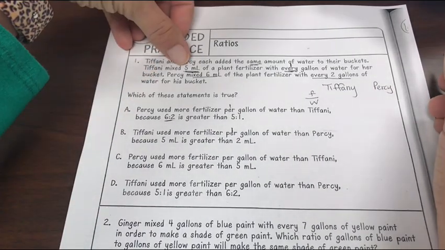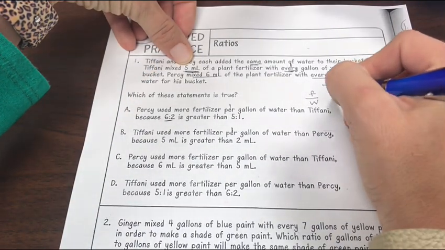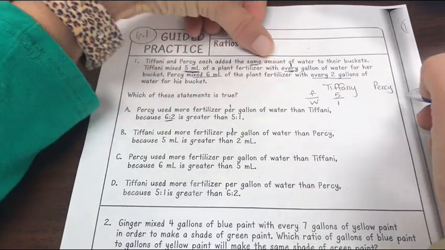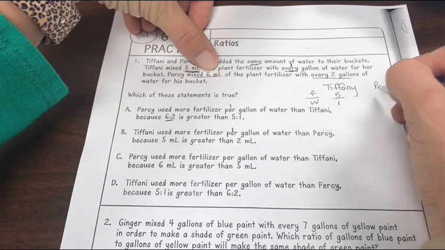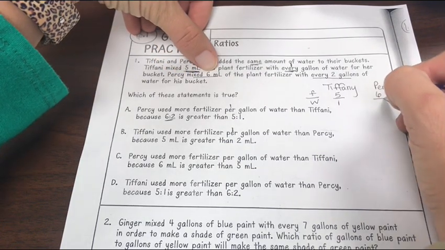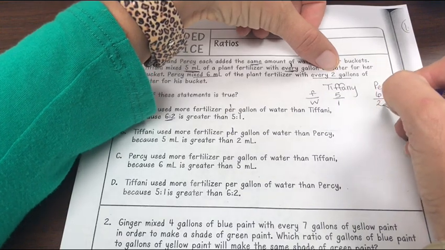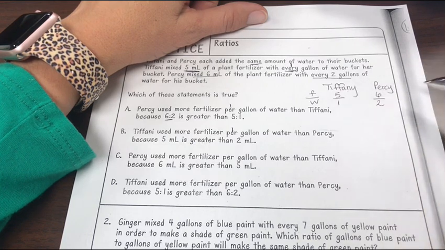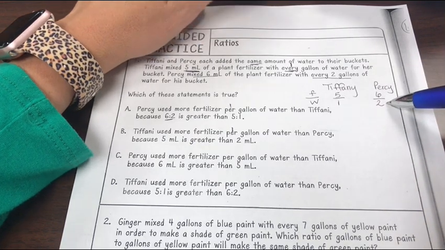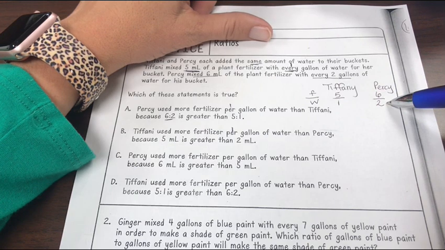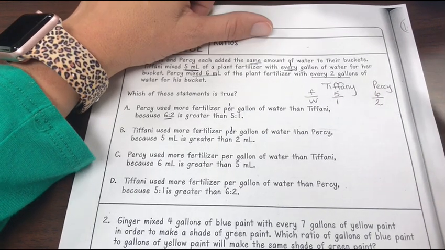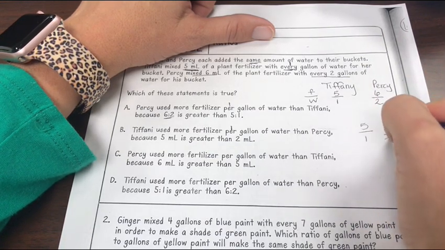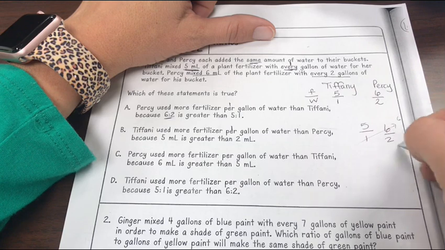So Tiffany mixed 5 milliliters of fertilizer with every, well, that means 1 gallon of water. Percy mixed 6 milliliters of plant fertilizer for every 2 gallons. All right, so these are ratios. Tiffany's is 5 to 1 and Percy's is 6 to 2. Now there's a lot of ways to think about this. But if we treat them like fractions just for a minute to compare them, we can see which one is larger if we cross multiply.